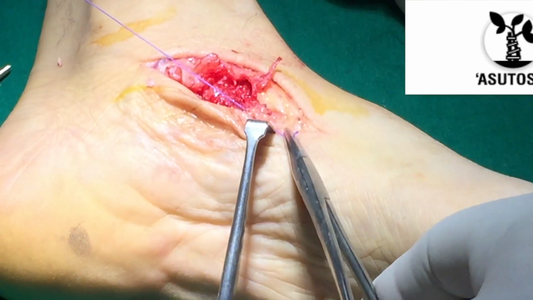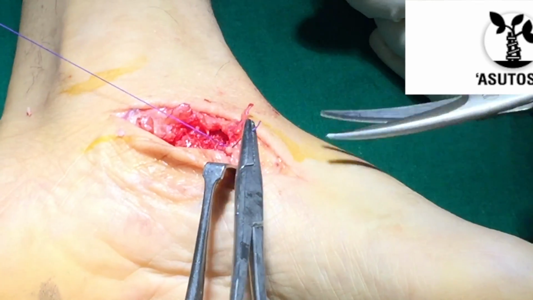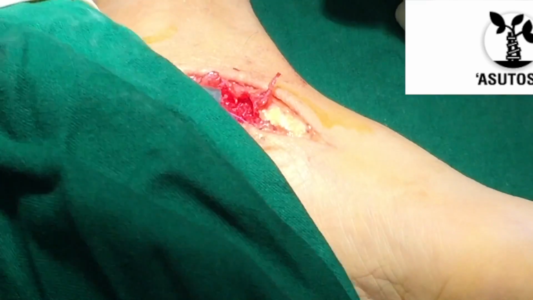And then we would be closing the skin in a subcuticular manner.